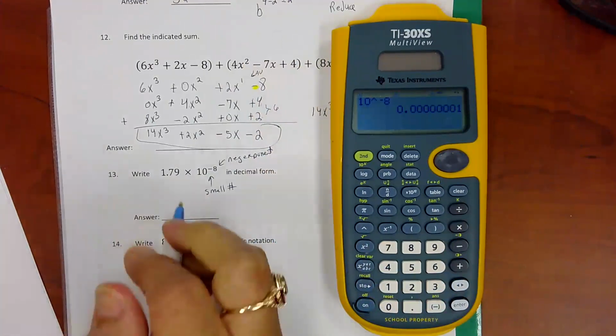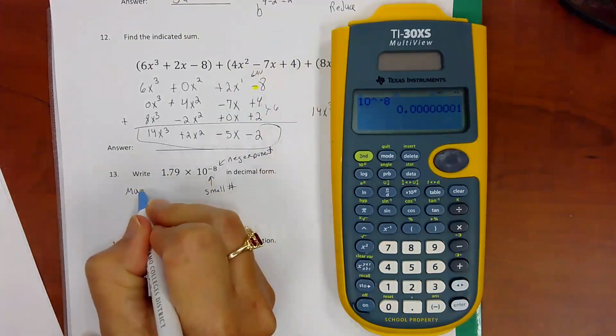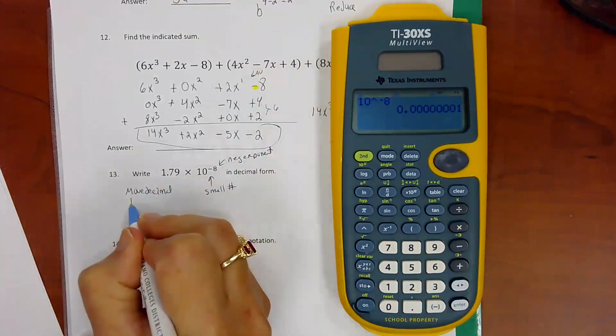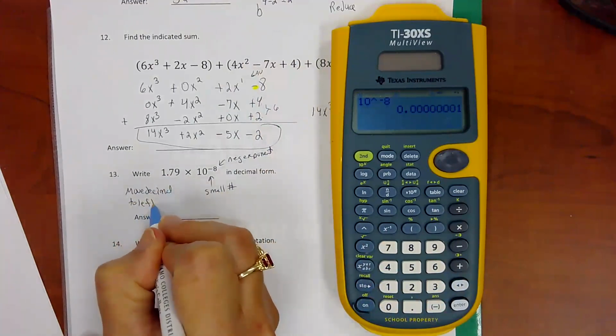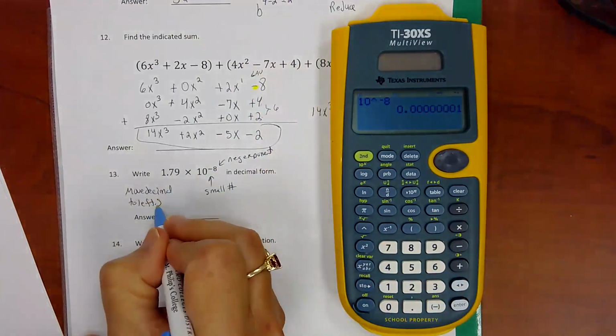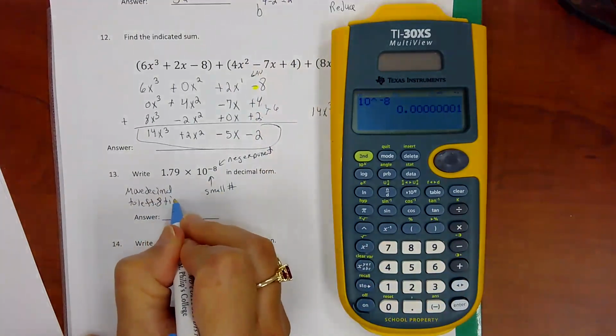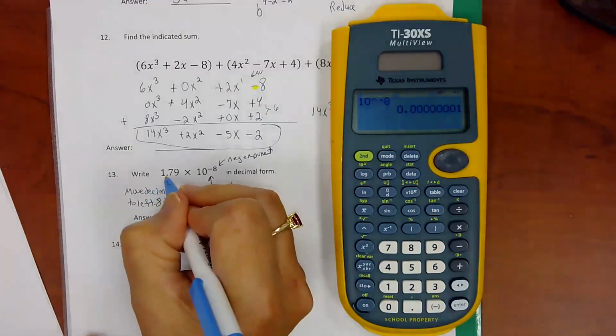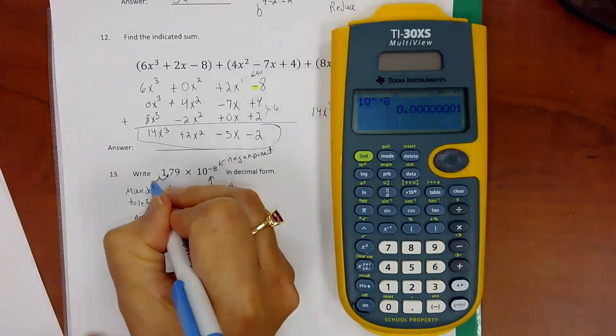So the way to make this small is you're going to move your decimal to the left, because that would make it small. You're going to move it to the left eight times. You start from here and you start moving.